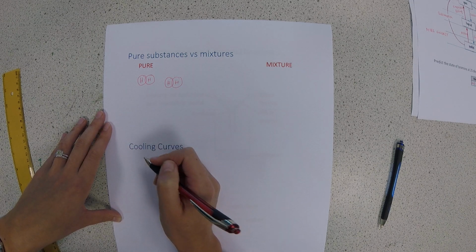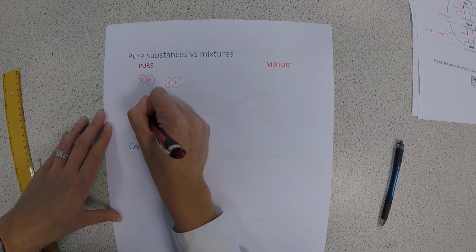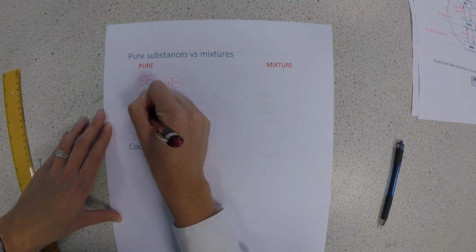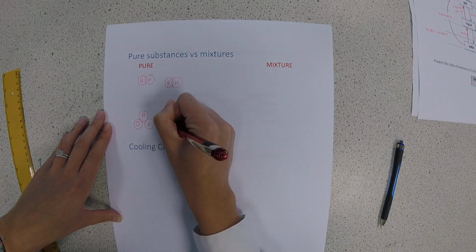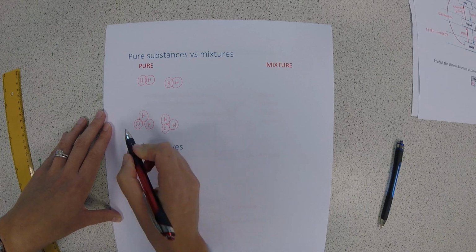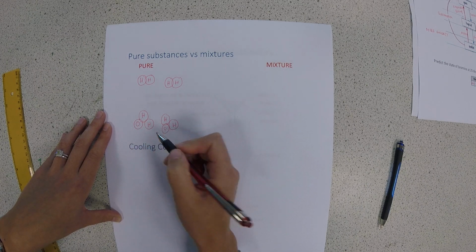That's if it's an element. You can also have pure compounds, such as water, which is H2O. You've only got that one type of molecule throughout your substance, and it's the same all the way through.